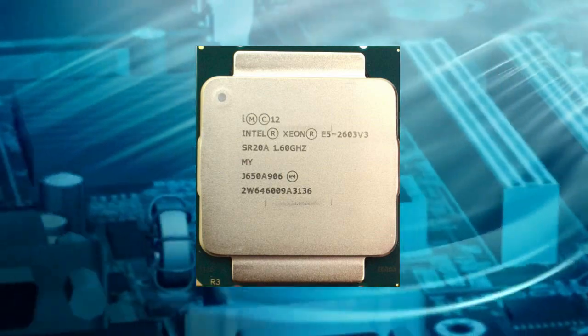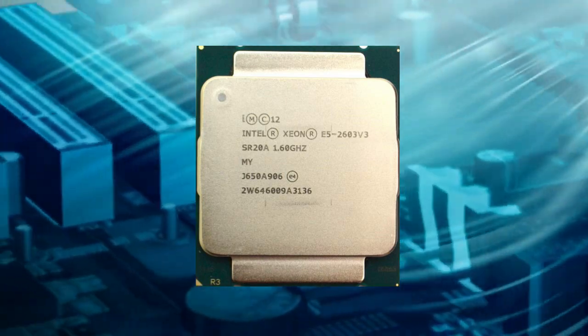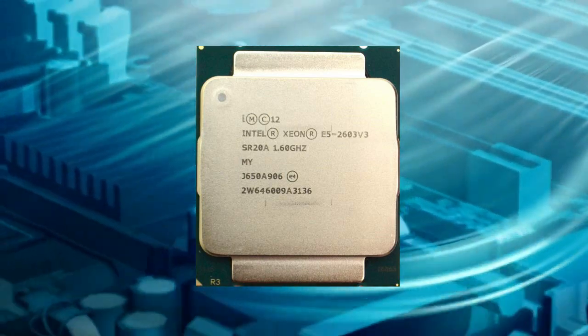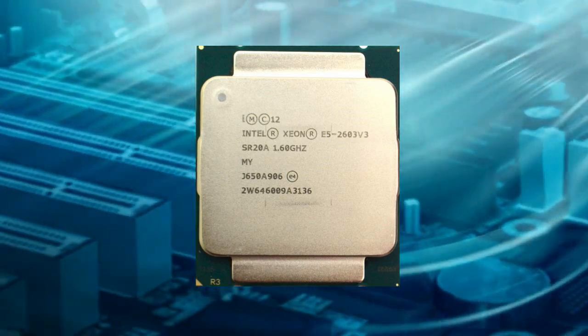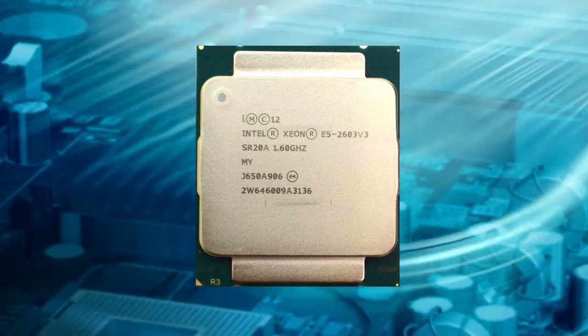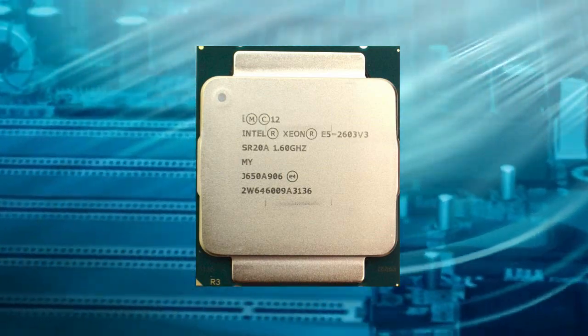Intel Node Manager. The Xeon E5-2603 v3 CPU also includes support for Intel's Node Manager technology. Node Manager allows administrators to monitor and manage the power consumption of individual nodes in a data center or cloud environment. This can help reduce energy costs and improve overall system efficiency.